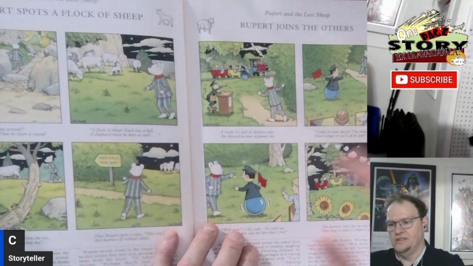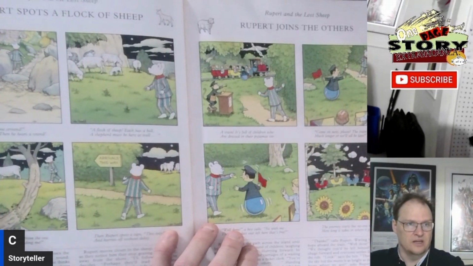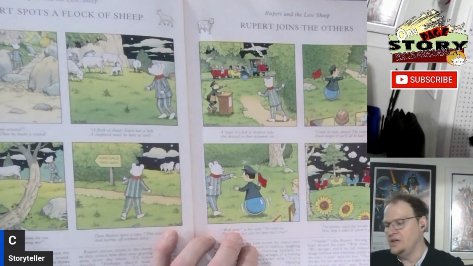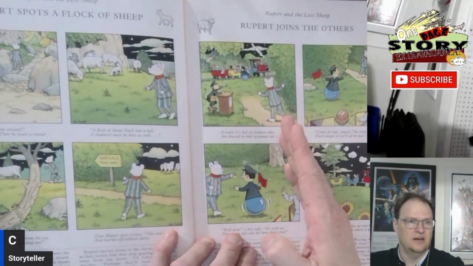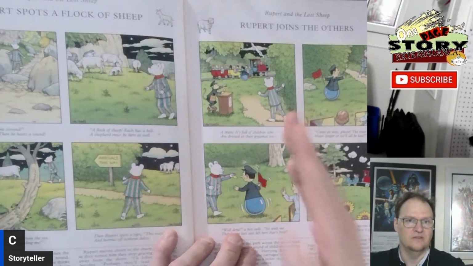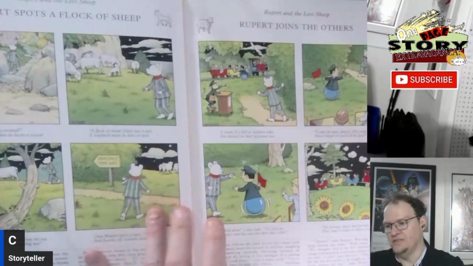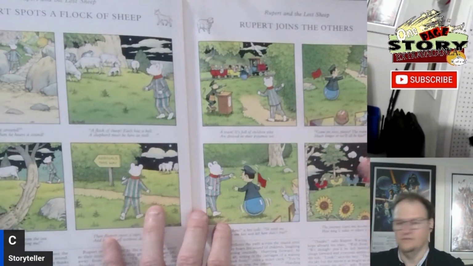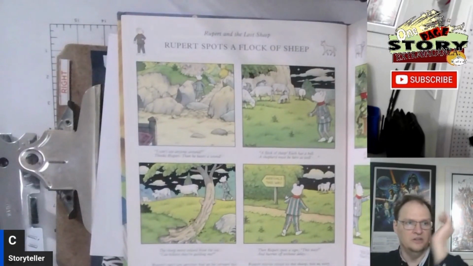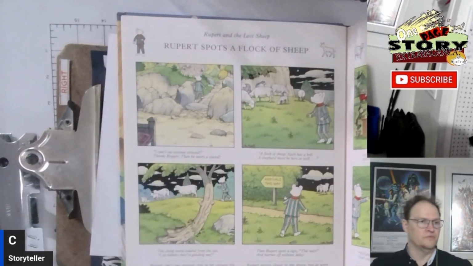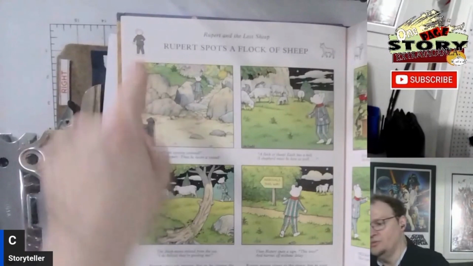Now, the second part of what I want to talk about today is that each of these panels has a specific point of interest that they're trying to get across. Rupert spots a flock of sheep is the title of this page here. Here's Rupert, here's a sheep. Rupert spots a flock of sheep.